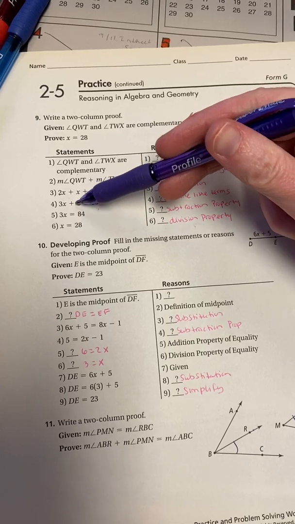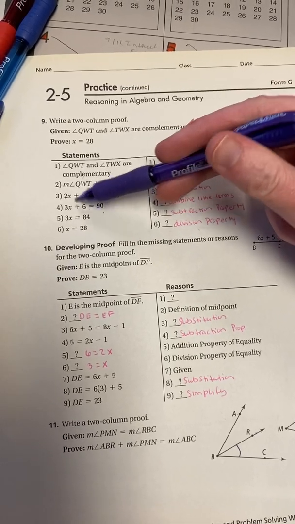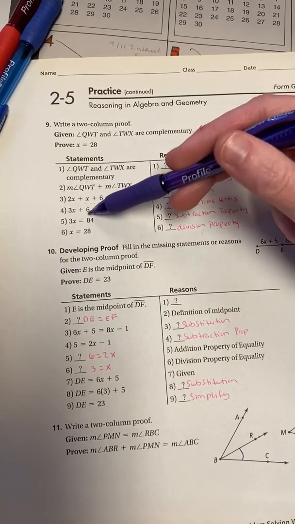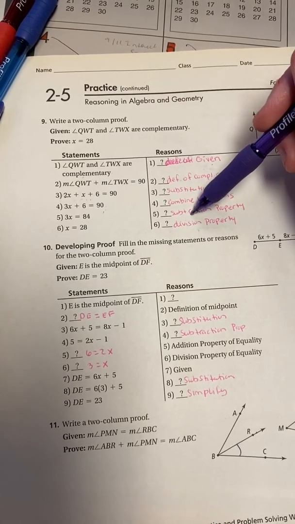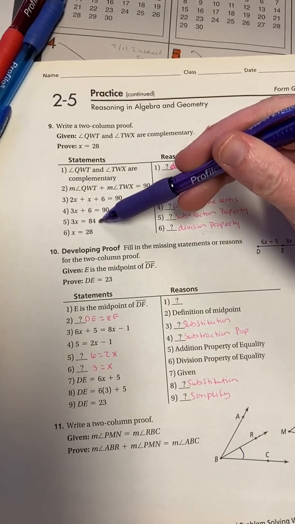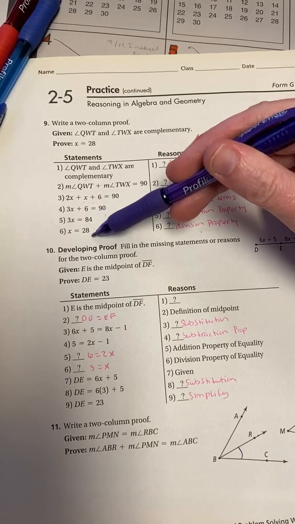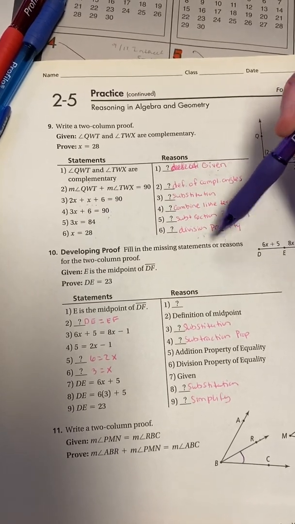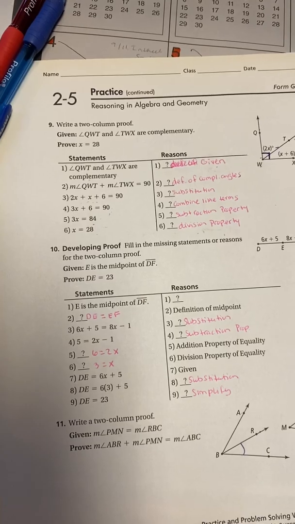Then we had to get rid of the 6 here to get our 3x by itself, so we subtract 6 from both sides. So that's our subtraction property of equality. Then we divide by 3, and when we do, that's our division property of equality, and we get what we're trying to prove of x equals 28.